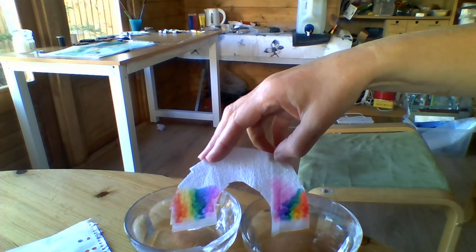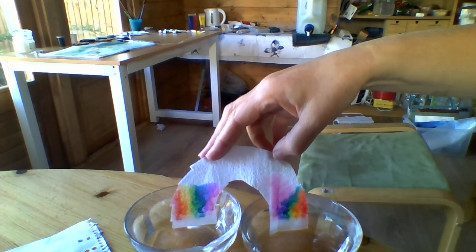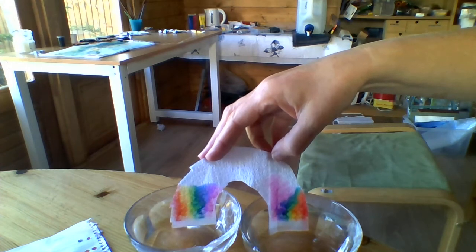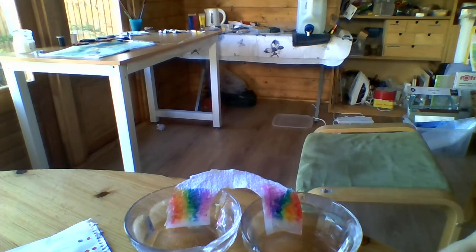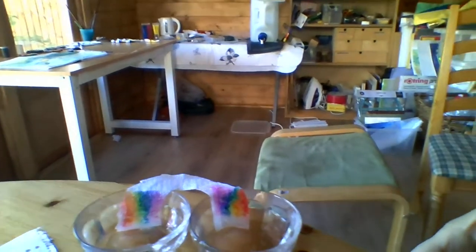Give it a go at home and send me pictures of your rainbow. Show me how yours gets on. I'm going to leave that one there and see what happens. Okay, I'll show you next time how my rainbow gets on.